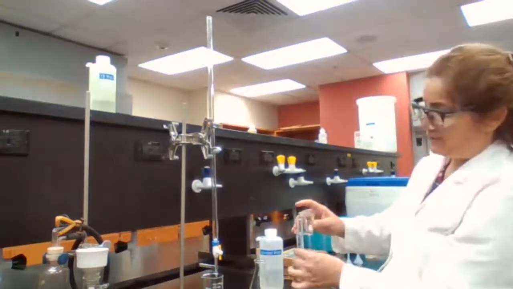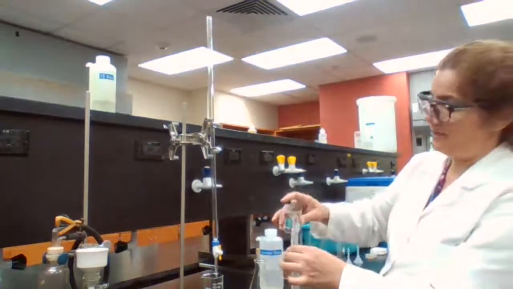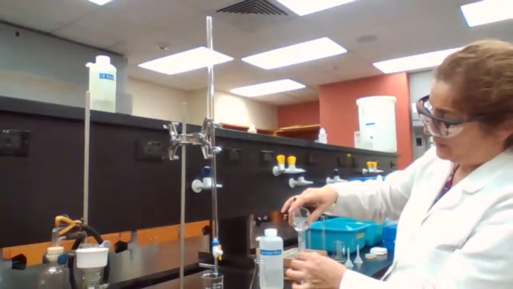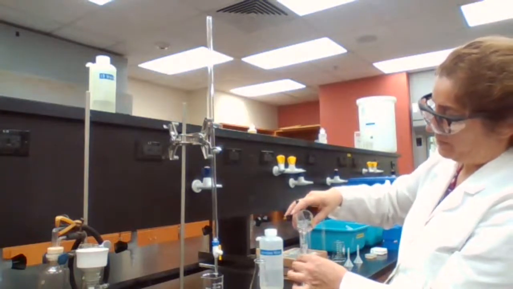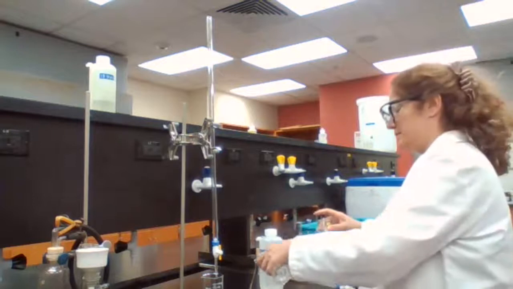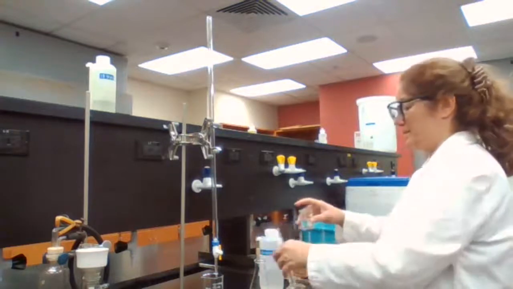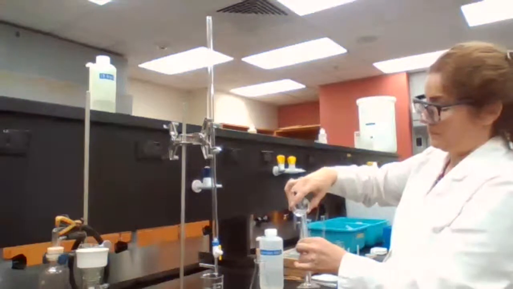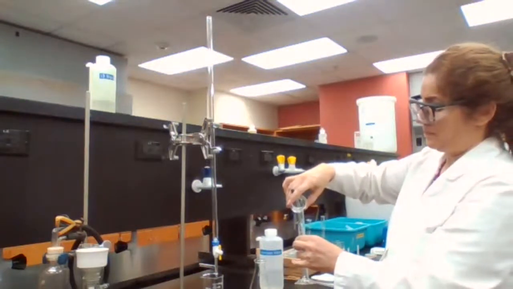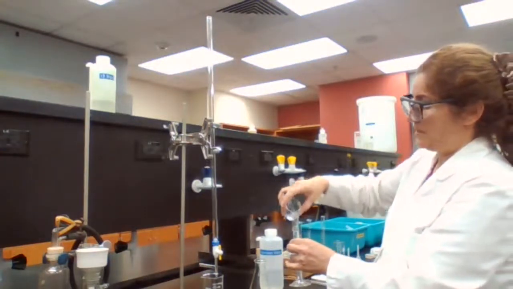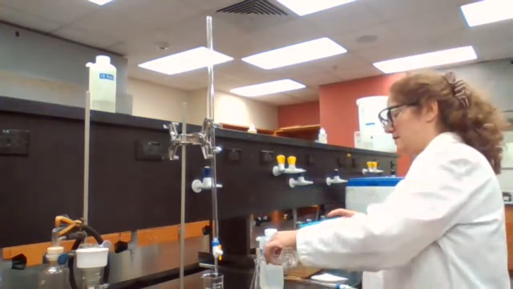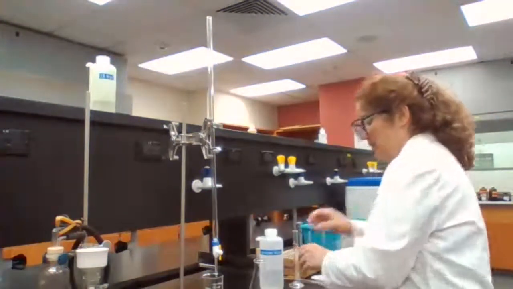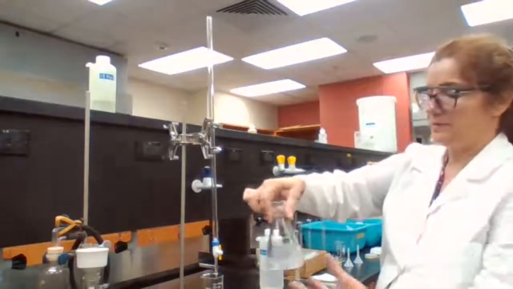I have to measure 50, but they gave me 25 milliliter graduated cylinders. I have to do it 2 times. Okay. 50 milliliters of ethanol.